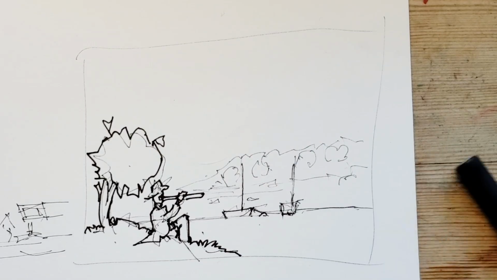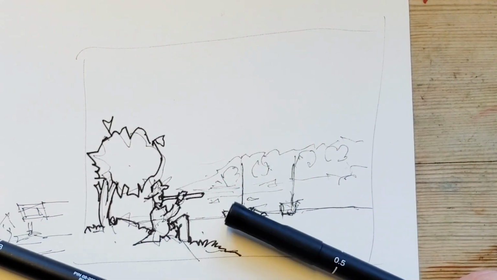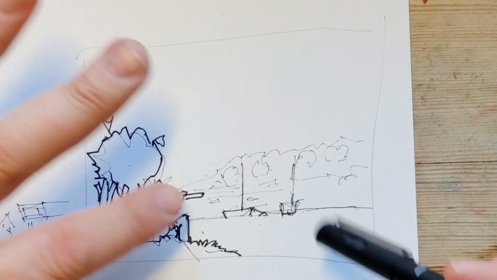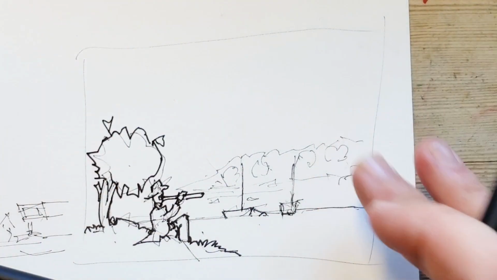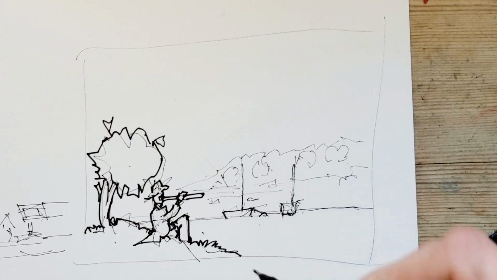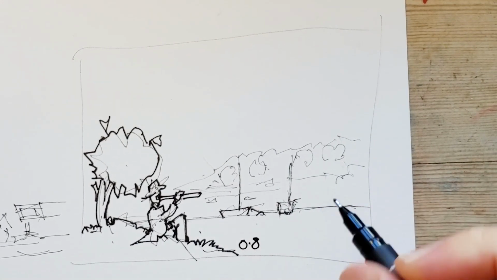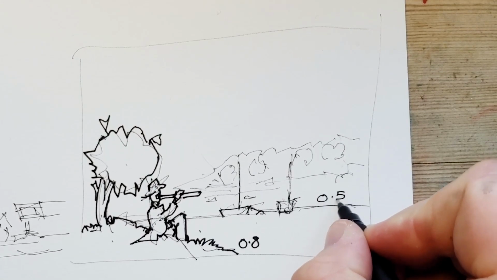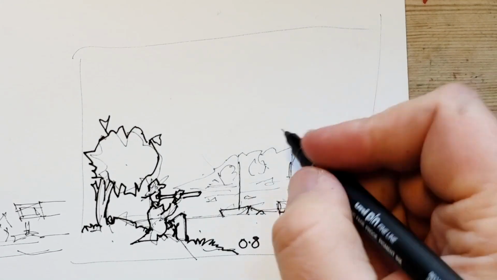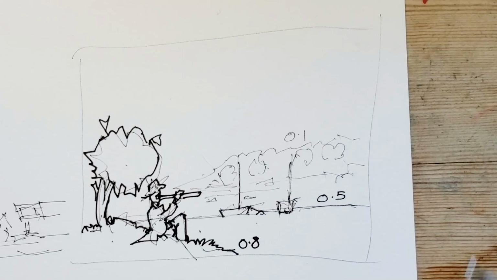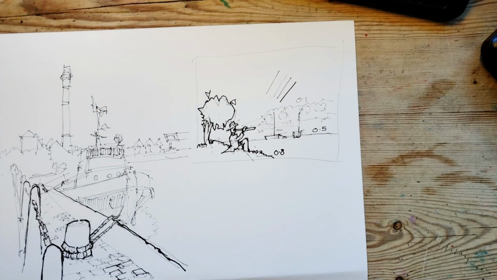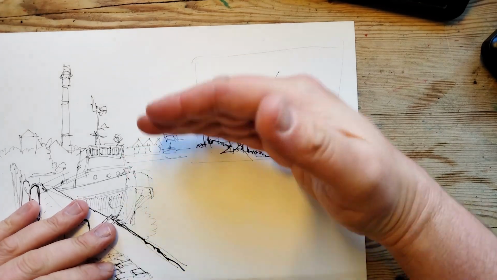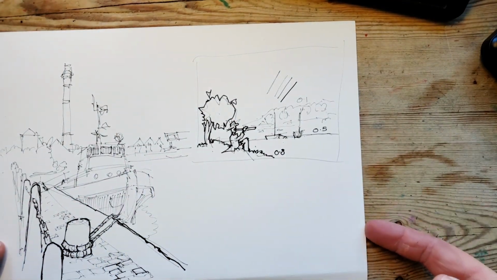So these are the values: the stuff that's closest to you has the darker line, and then the next layer back has the medium. Yeah, so that's 0.8, and this is 0.5, and this background is your 0.1s. So that's using line thickness to show the layers in a landscape.